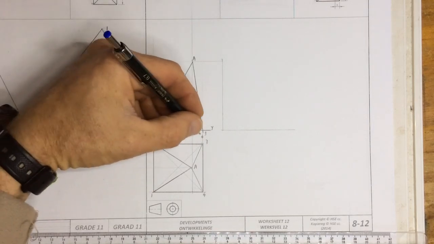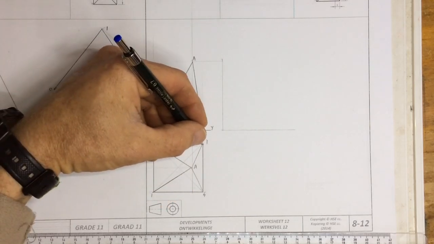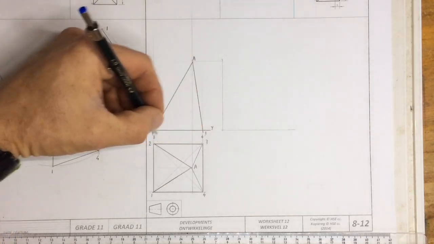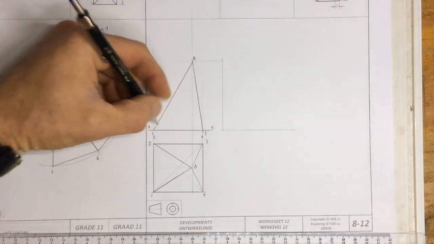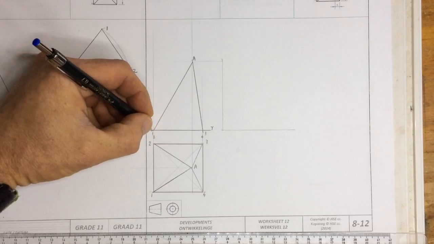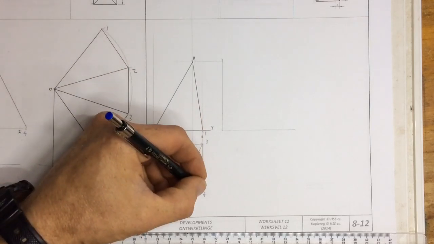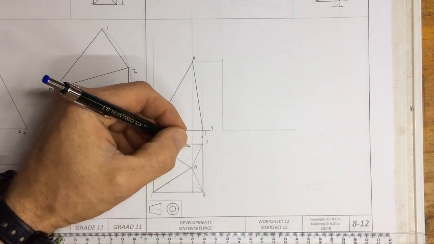So 1 to 4 is a true length, and 2 and 3 is a true length, because over here I can see 1 and 4 and 2 and 3 are both parallel to the XY axis. I also know that I've got a true length in 1 and 2, because 1 and 2 over here is a point view, therefore that's going to be a true length, and 3 and 4 is a point view, therefore this over here is going to be a true length.